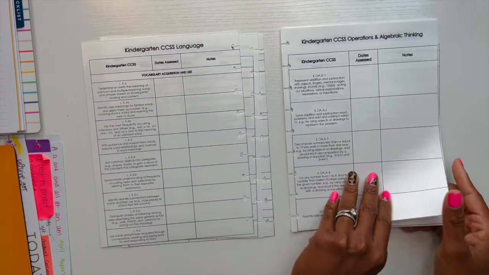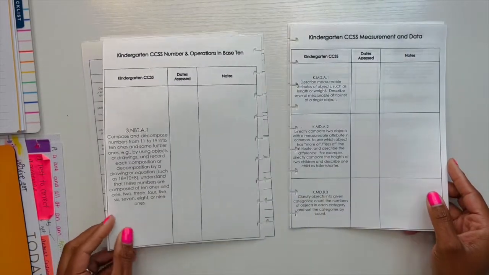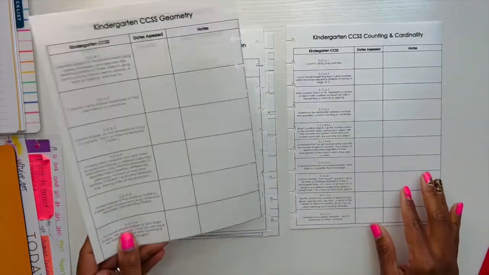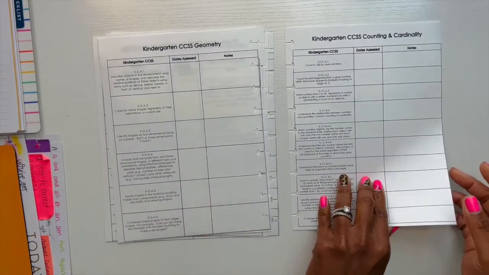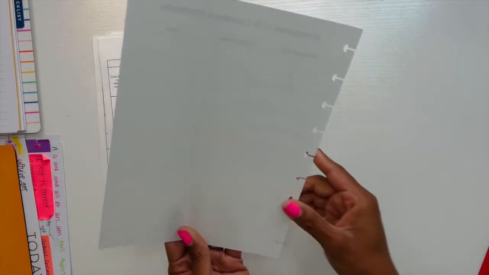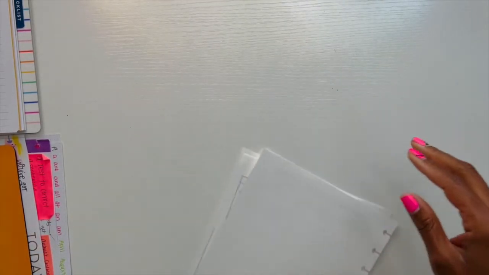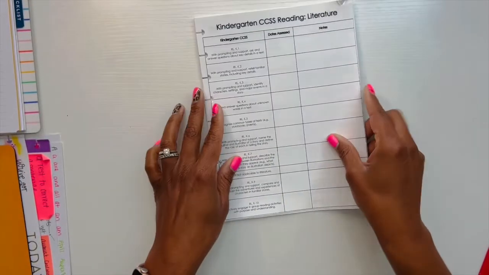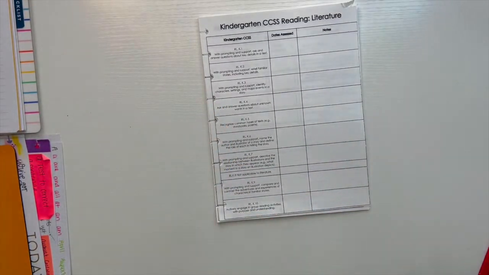These are the math skills that we teach: operations, numbers and operations, algebraic numbers, measurement and data, geometry, and counting and cardinality. I did not print the ones for science and social studies because those are on smaller pages, which normally take up like a page really. So I'm going to print that off and scale it down.